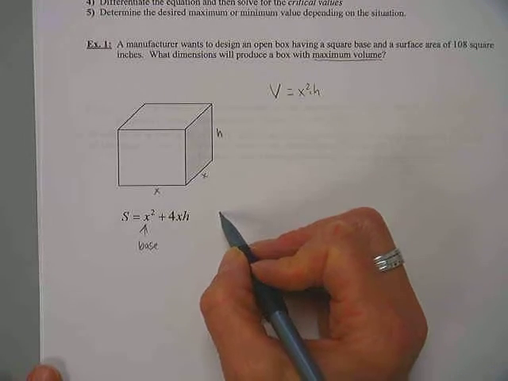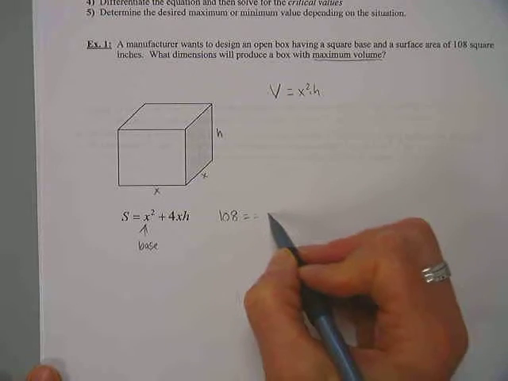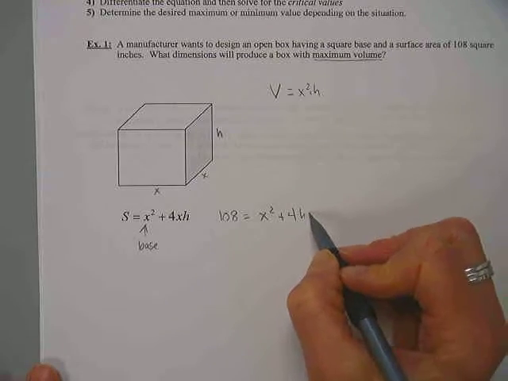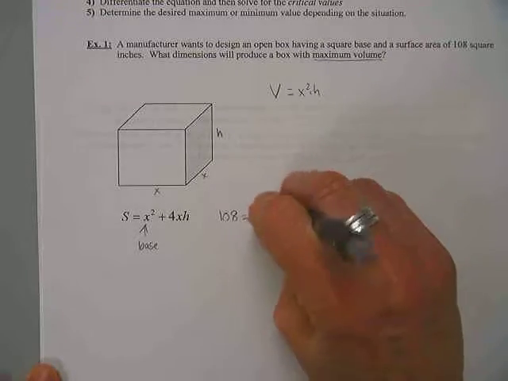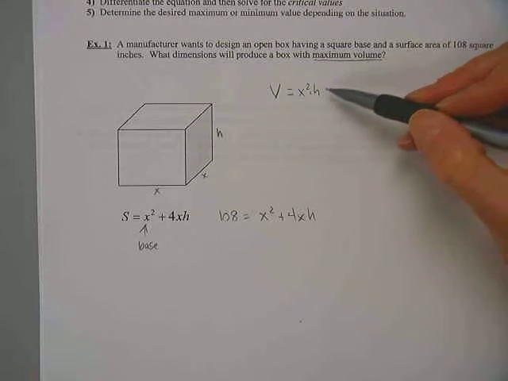I never would have known that there was an open box. No, they specified it in the problem. No, I know, but I wouldn't have guessed. Oh, okay. So we have X squared. 1, 2, 3. Oh, no, I thought you were about to say. Okay.